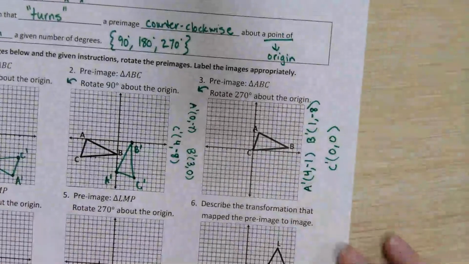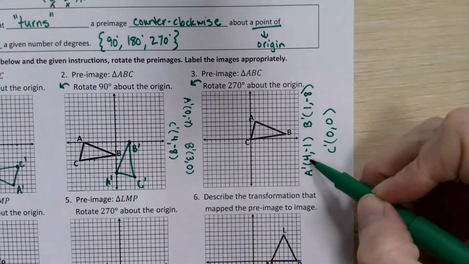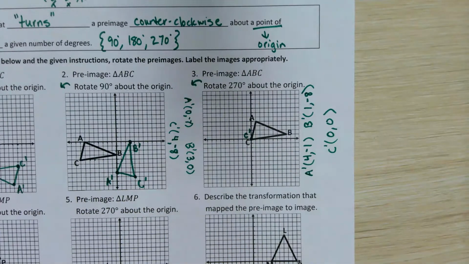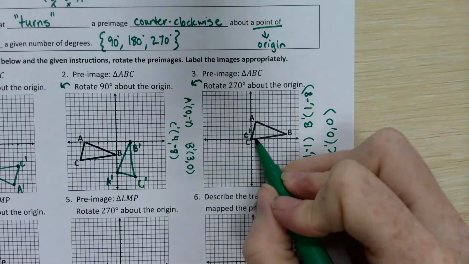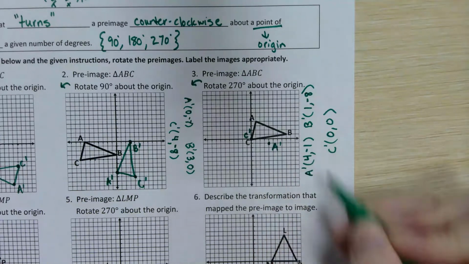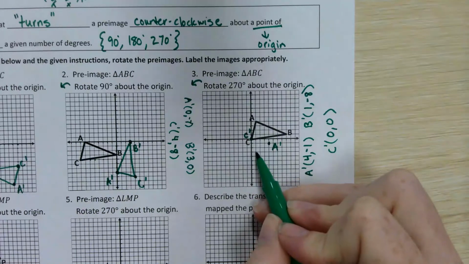Flip it back to put it back in its original pre-image location, and then let's carefully graph. C prime isn't going to move, so we can just label that same origin point as C prime. A prime is going to be at 4 to the right, 1 down. And then B prime is going to be 1 to the right and 8 down.